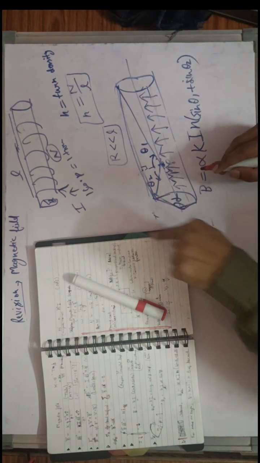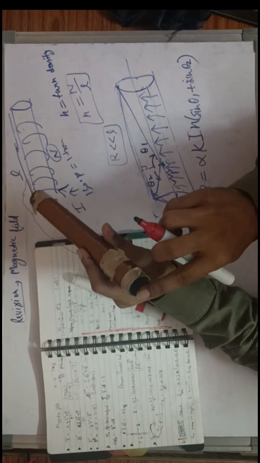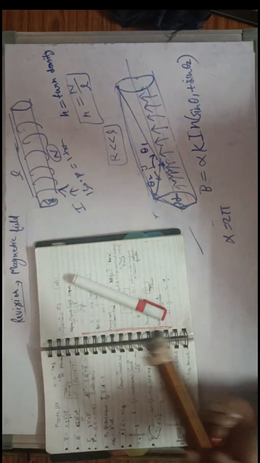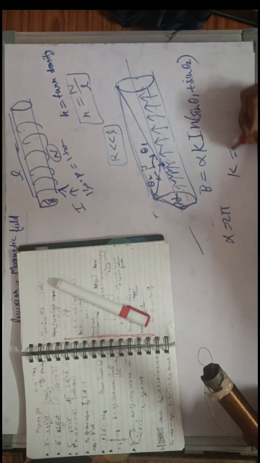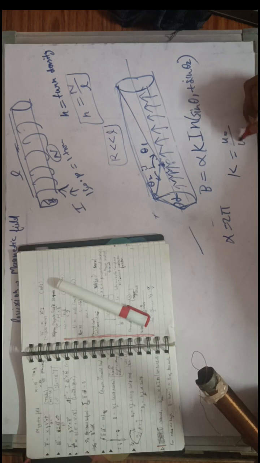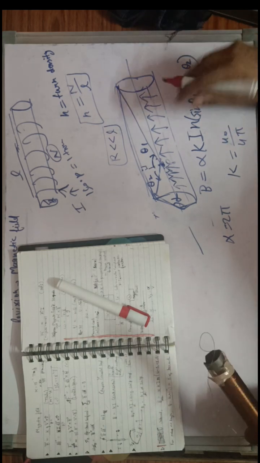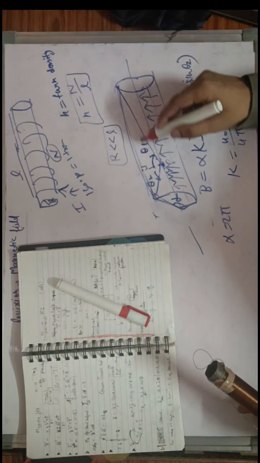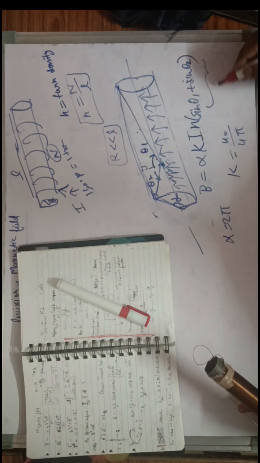Now if this cylinder is complete, if I don't take a part but a complete cylinder wound like this, then alpha will become 2 pi, and if this is a vacuum, K will be equal to mu naught upon 4 pi. And if I take this solenoid to be infinite in length, then theta 1 will become 90 degrees and theta 2 will become 90 degrees also, so the sine sum will become 2.